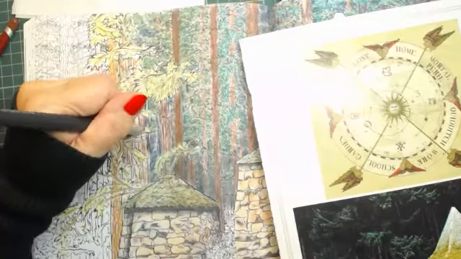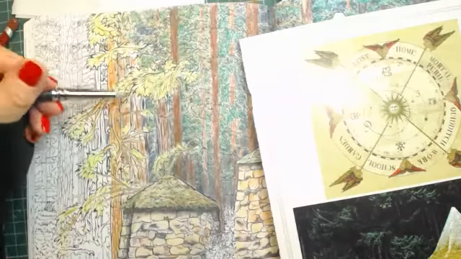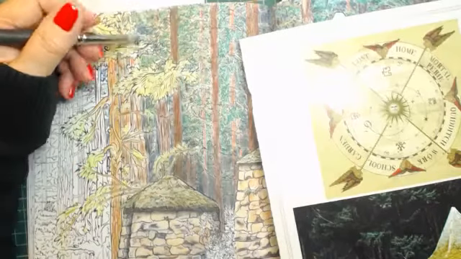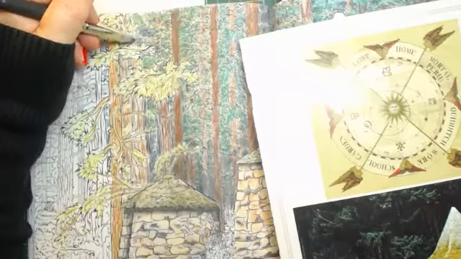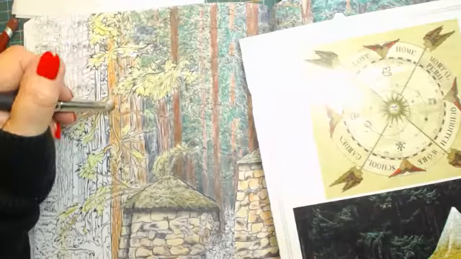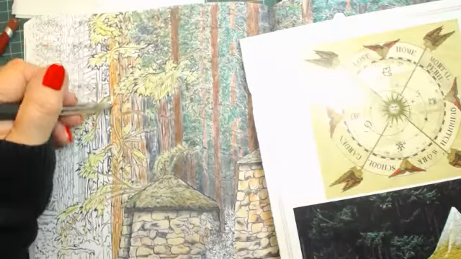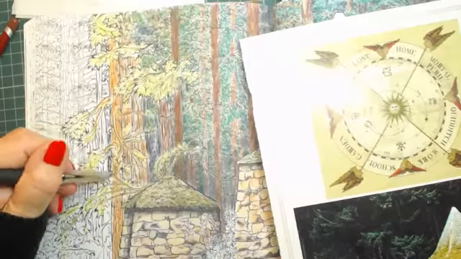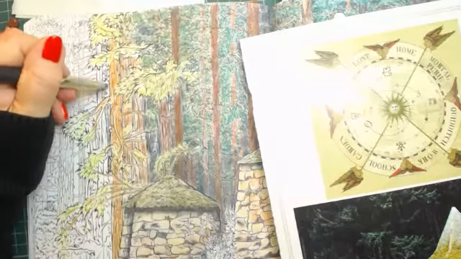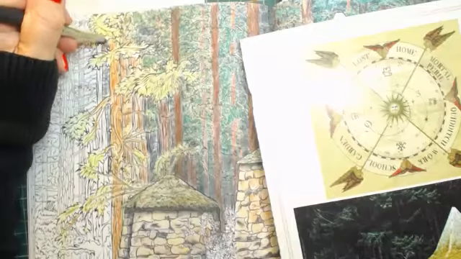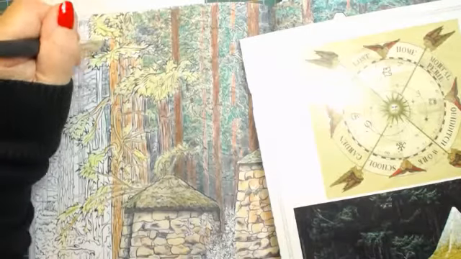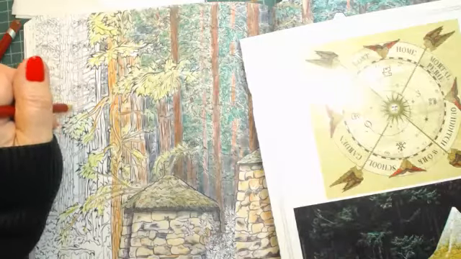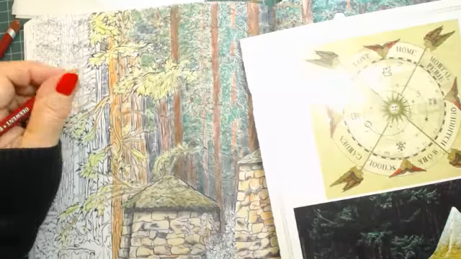So, to get a rough idea of what we're doing, you can then start to make these trees kind of pop out a bit. And I did still like this.